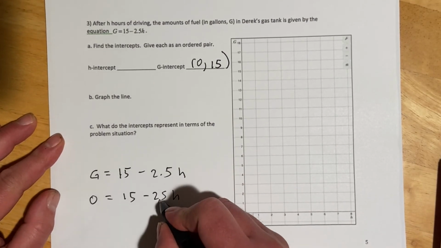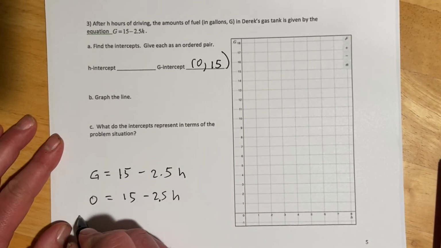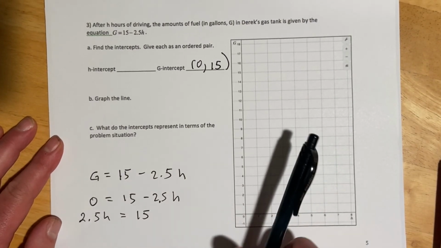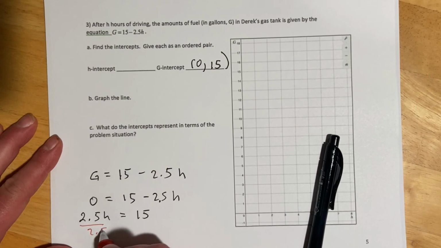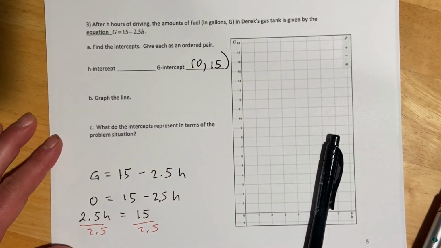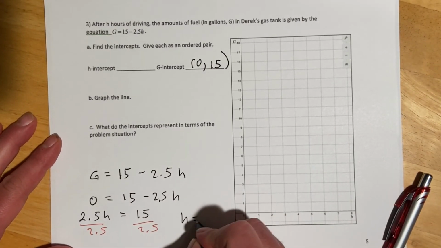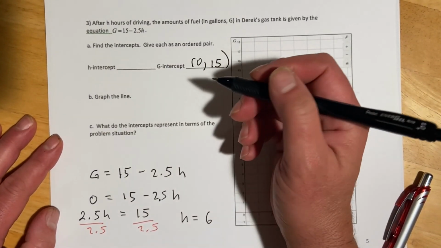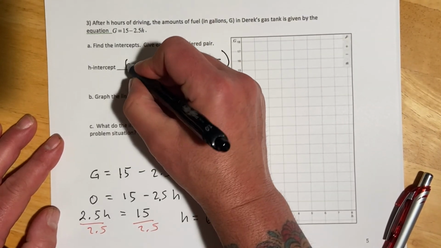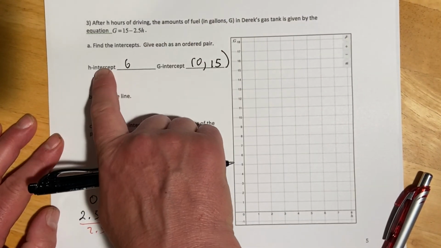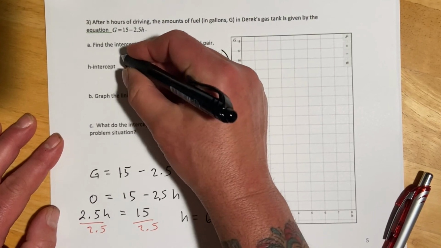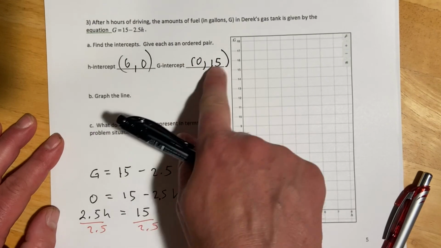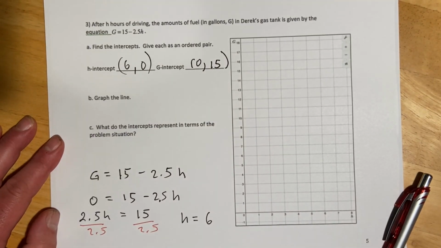So I'll add this, 0.25 h over. And then I'll divide out the 2.5. And h is, what would that be, 6. So the h-intercept is at 6. And in this case, it might just want a 6 there because it's asking for the intercept. I'm going to write it as 6, 0, just to kind of show the ordered pairs on the graph. But that might just want a 6 and a 15, depending on how that box is formatted.